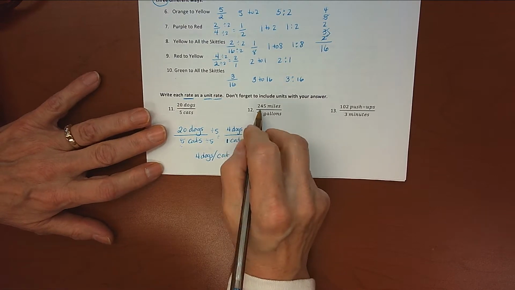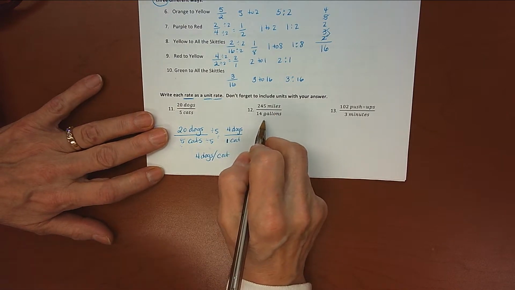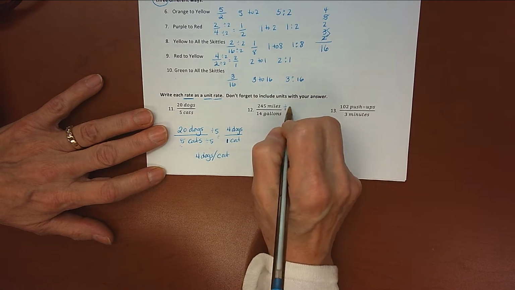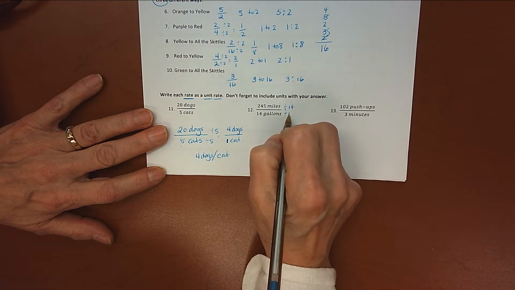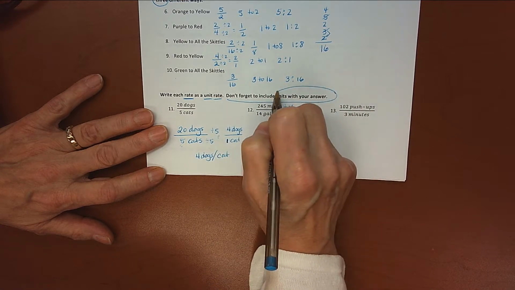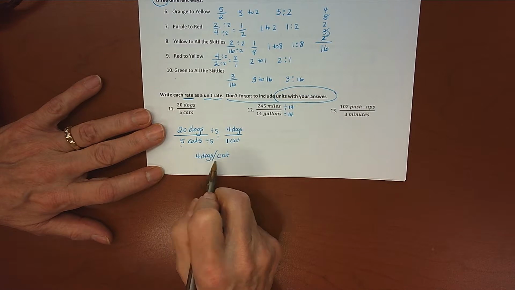All right, so we've got 245 miles and 14 gallons. And so we're going to take both of these and divide both of them by 14 to get a unit rate. Also notice here it says don't forget to include units with your answer. So we did here dogs and cats.